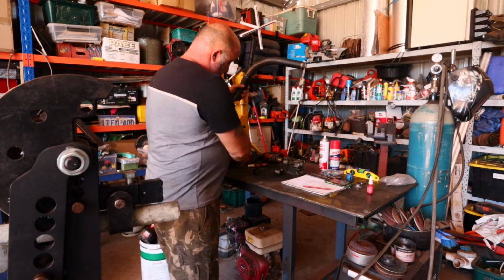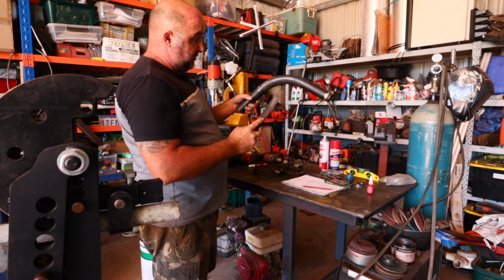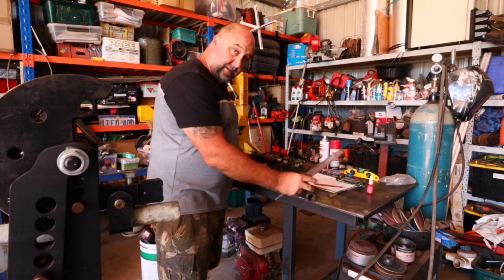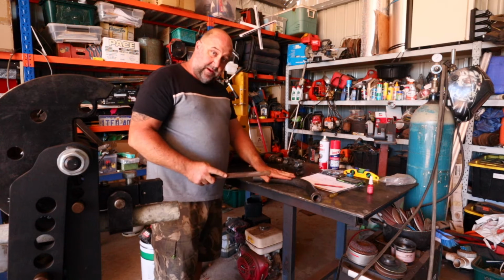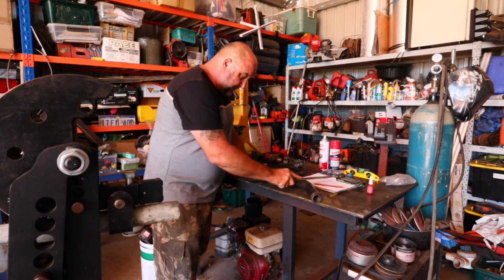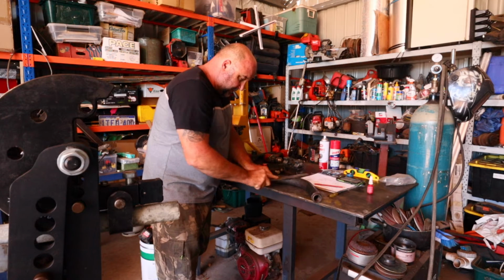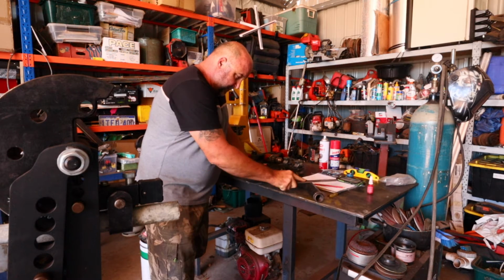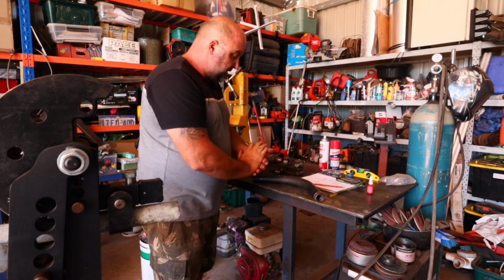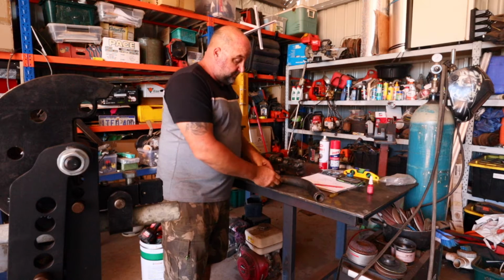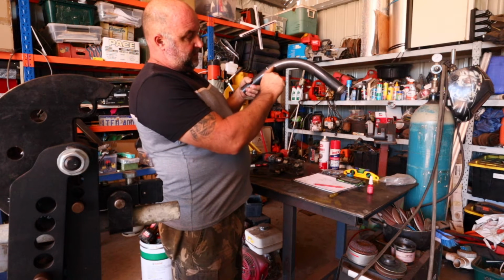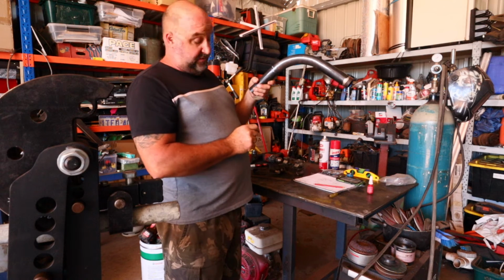Now I'll just get a file, and this will explain it quite easily. If I lay this flat on the bench, I get my file and I run it over the top. Again, this is scrap, it doesn't matter. You can just do it with a texta if you want. So can you see that mark there? That is my center line radius.